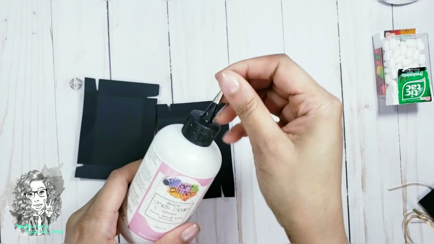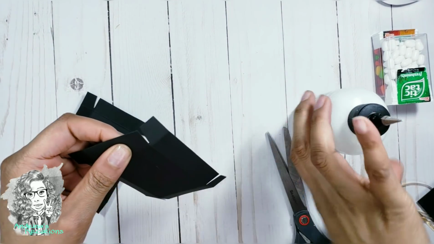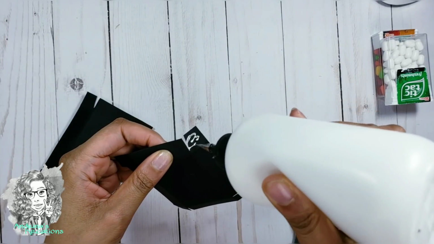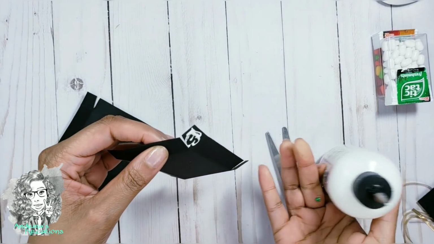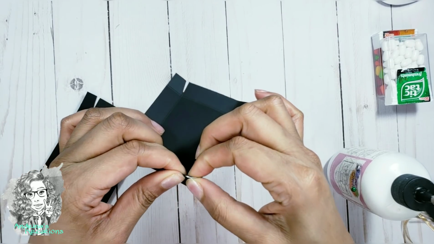You're going to grab your glue, and then you're going to put glue right here in your little tab, and then glue it together. You're going to form the box now.